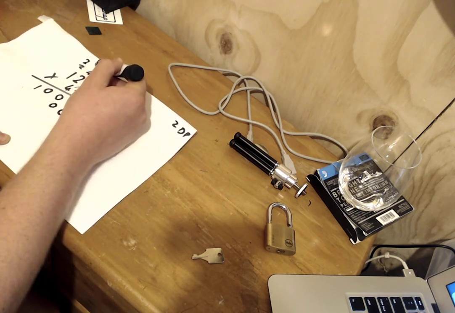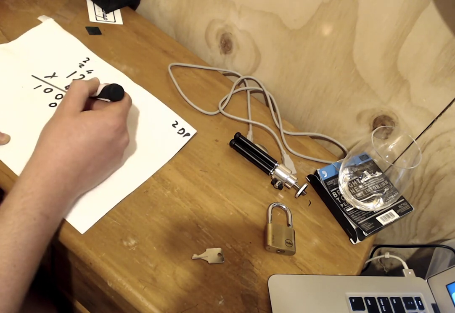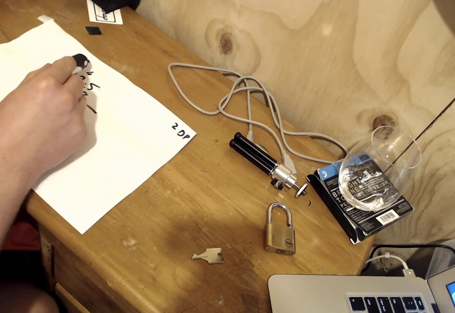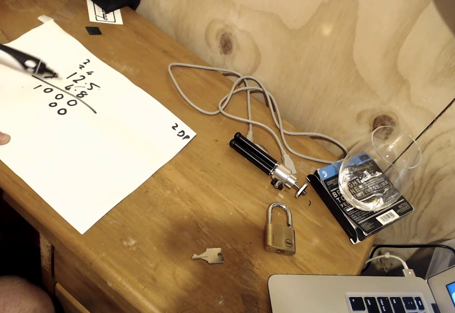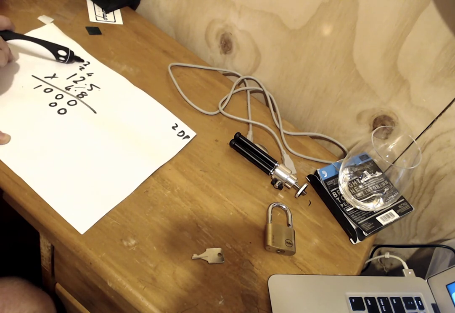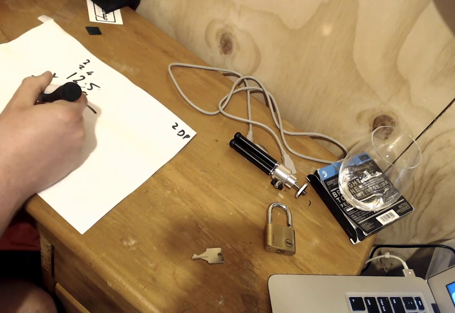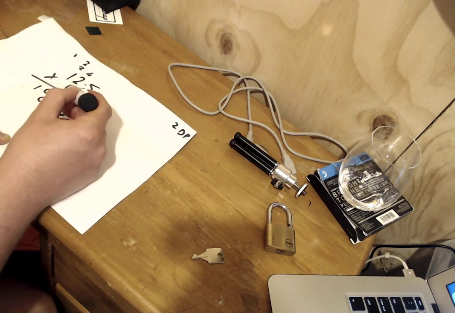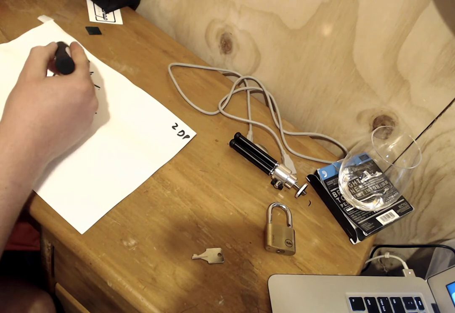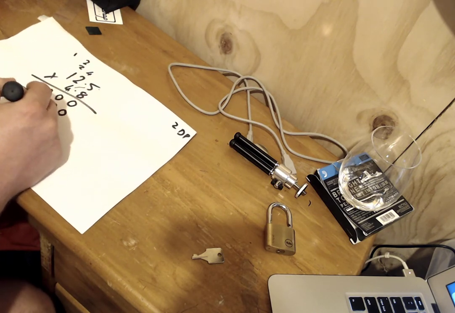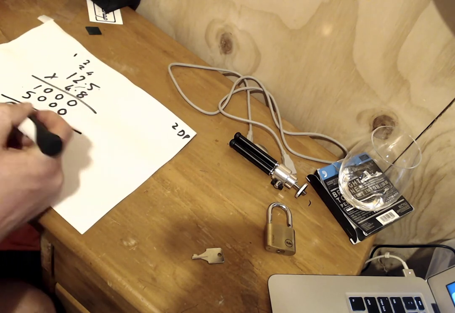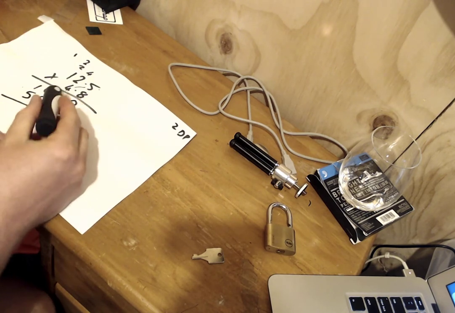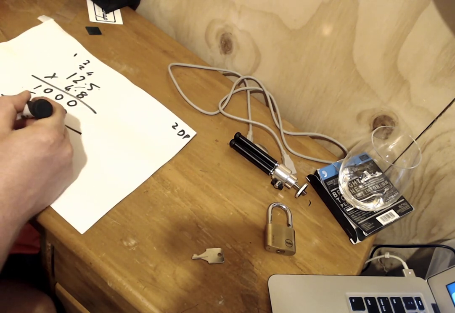It doesn't go right there, it goes over here. 4 times 2 is 8 plus 2 is 10. 0, 1. 4 times 1 is 4 plus 1 is 5. Then I add these. This is a real easy one, it turns out to be. 0, 0, 0, 0, 0, 0, 0, 6.